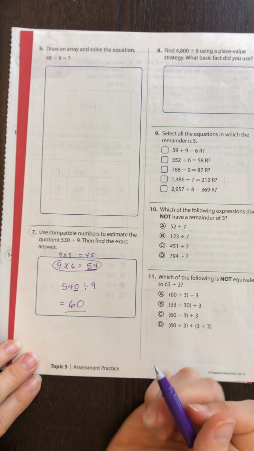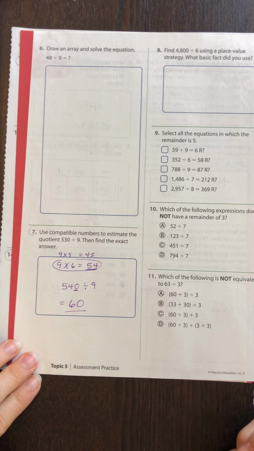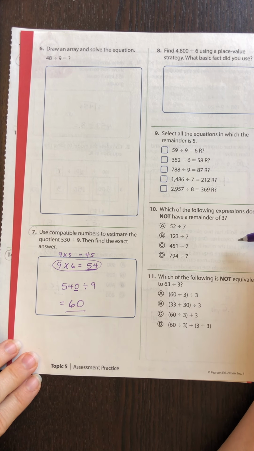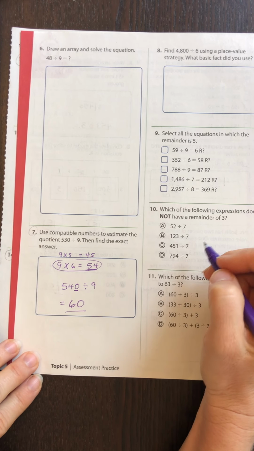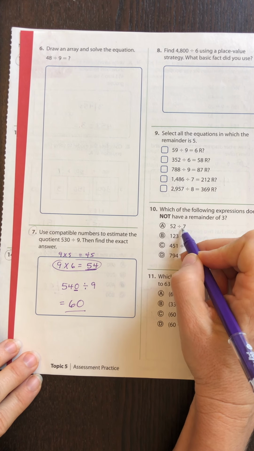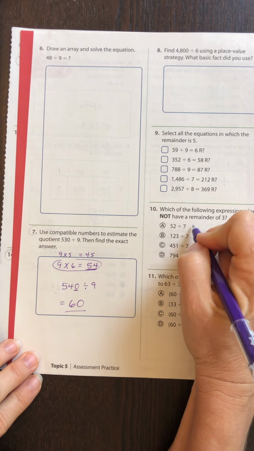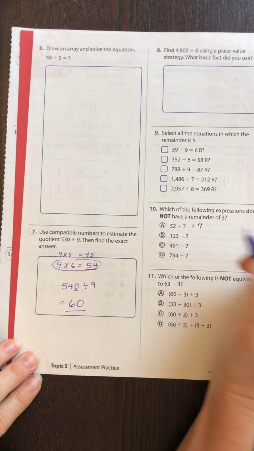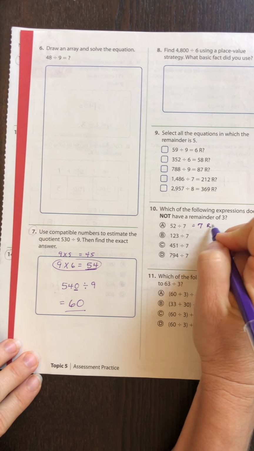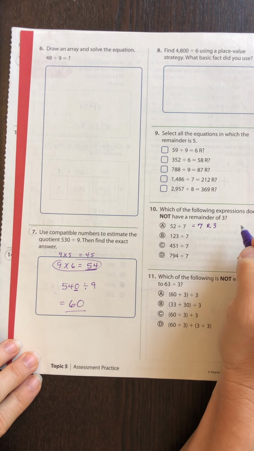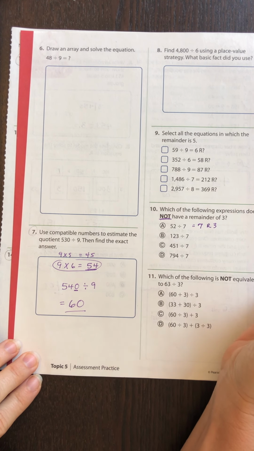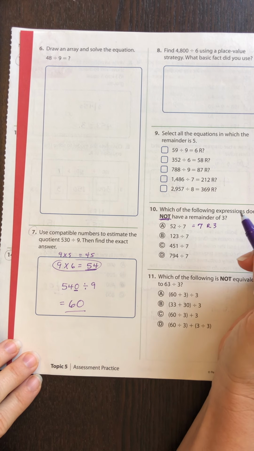Okay, so these two are both finding remainders. Those are the leftovers. Let's go ahead and just take a look at number 10. Number 10, 52 divided by 7 equals 7, because 7 times 7 is 49, with a remainder of 3. So that one would not fulfill this. It's asking which one does not have a remainder of 3.